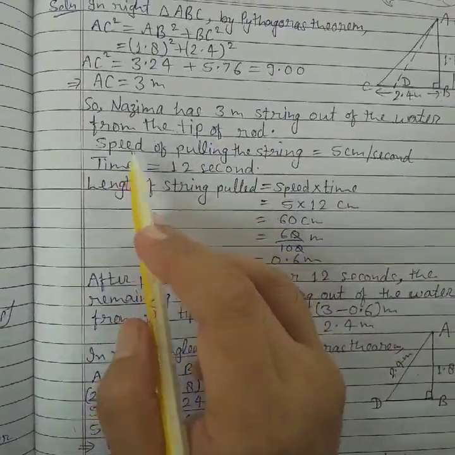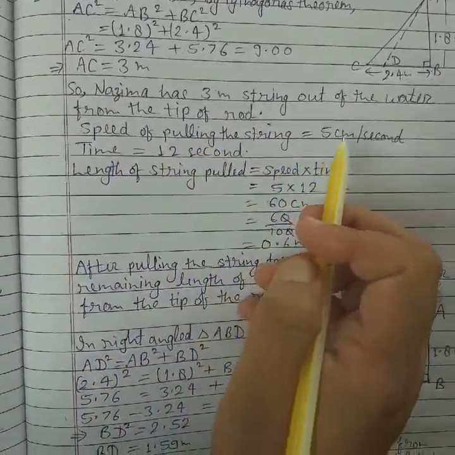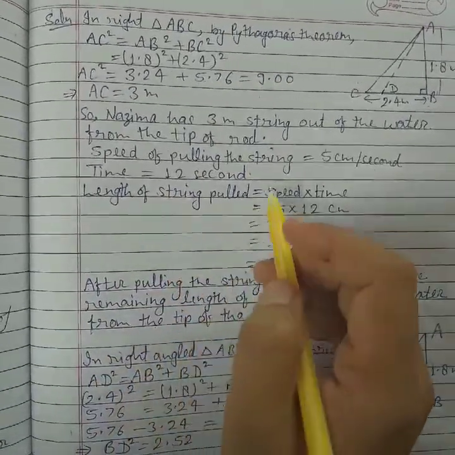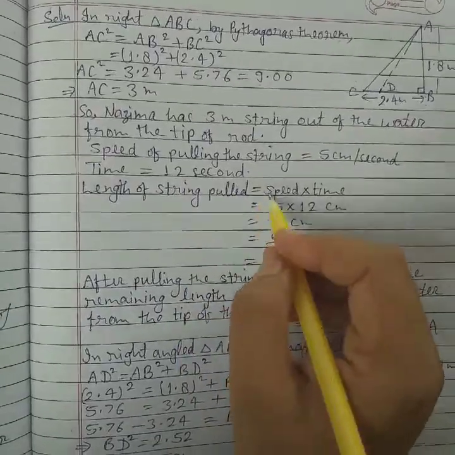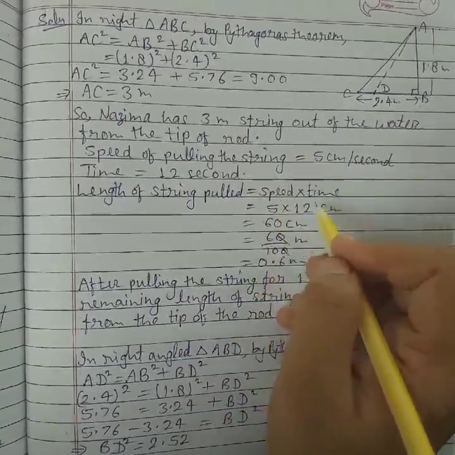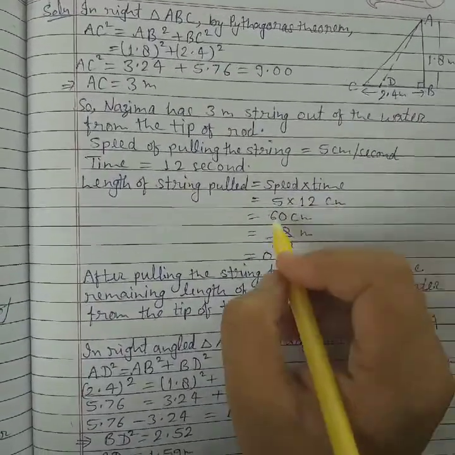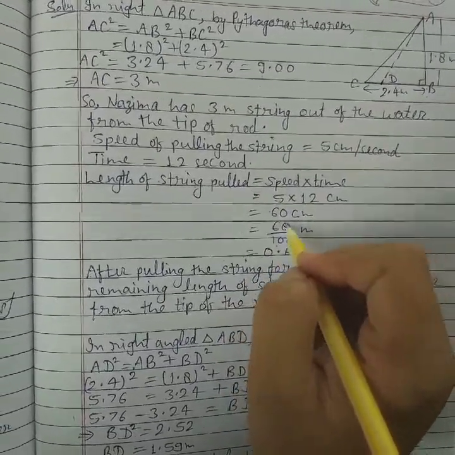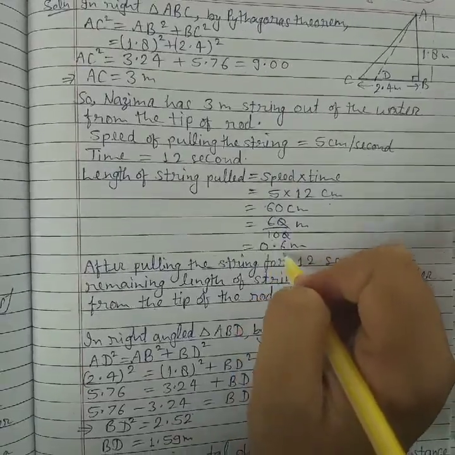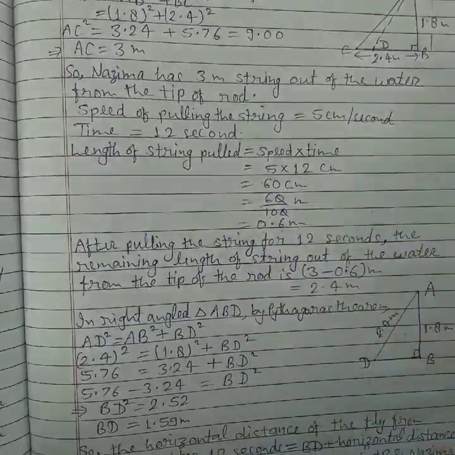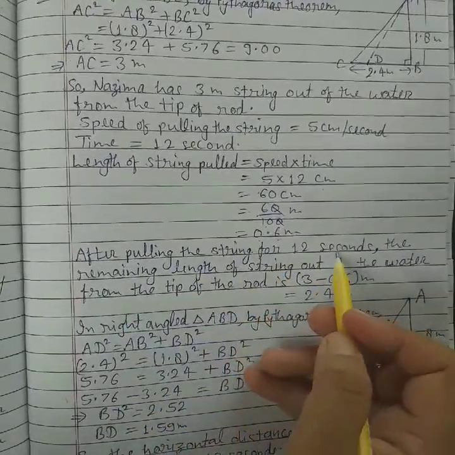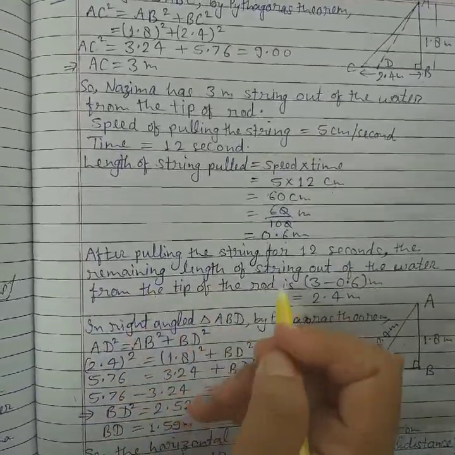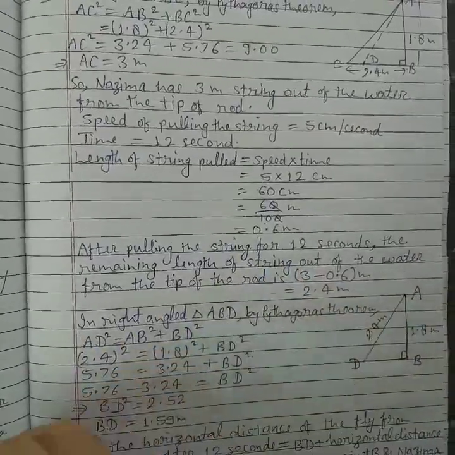Now for second part, speed of pulling the string is 5 cm per second and the time is given 12 seconds. So length of string pulled, that is length means distance, that is speed into time. Speed is 5 into time is 12 and unit is centimeter. Now 12 5 is 60 centimeter. Now convert into meter, so divide by 100. 1 0 is cancelled, 6 upon 10, that means we can write 0.6 meter. So after pulling the string for 12 seconds, the remaining length of the string out of the water from the tip of the rod is 3 minus 0.6. 3 में से 0.6 माइनस हो जाएगा.